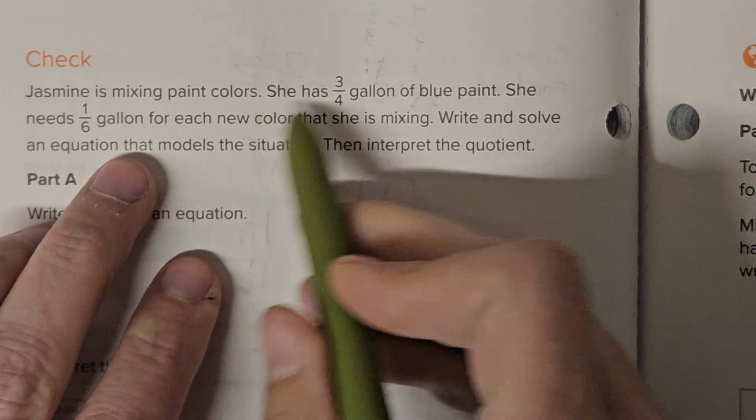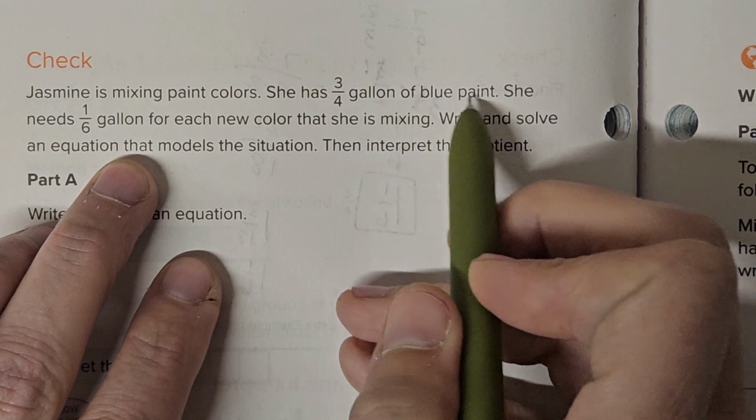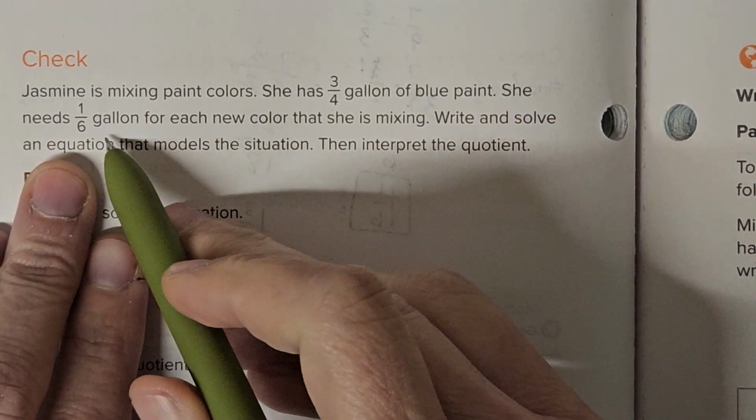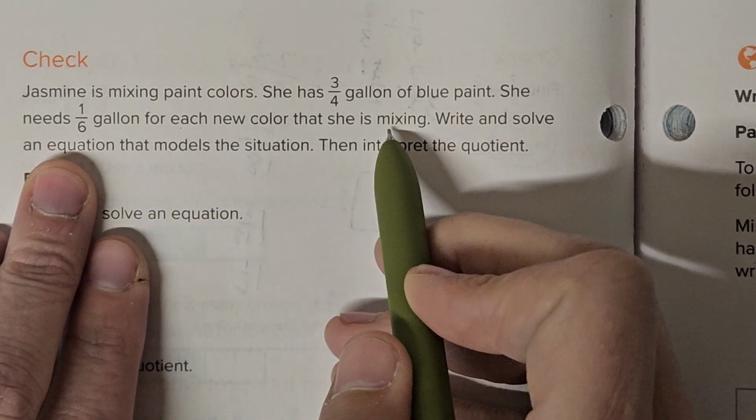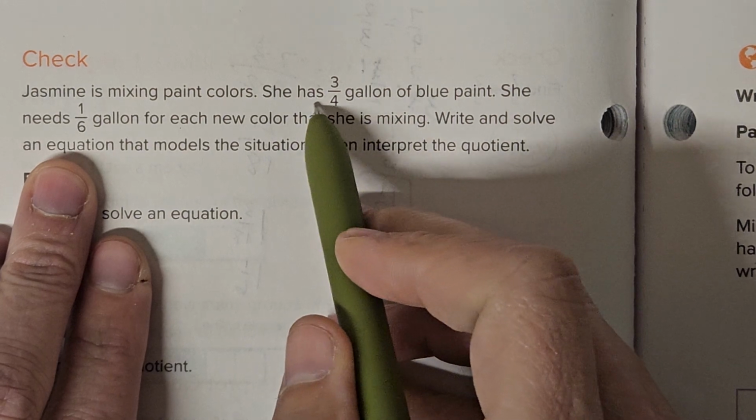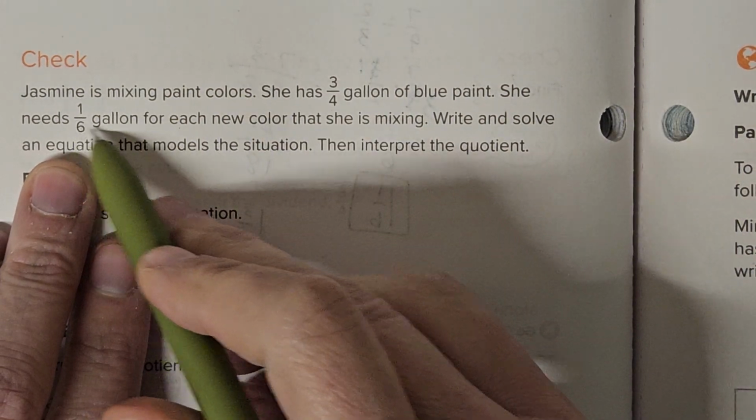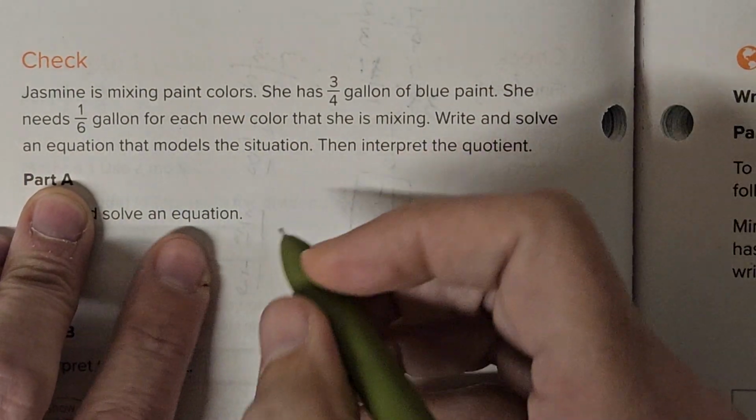Jasmine is mixing paint colors. She has 3/4 gallon of blue paint. She needs 1/6 gallon for each new color that she's mixing. So she's going to take this, divide it by that. Write and solve an equation that models a situation.